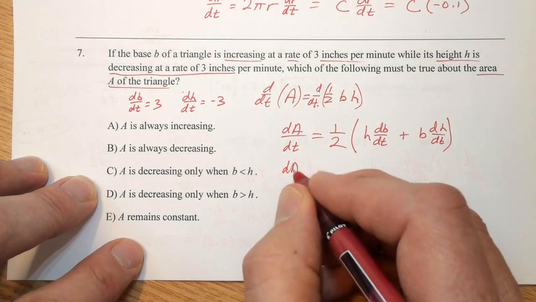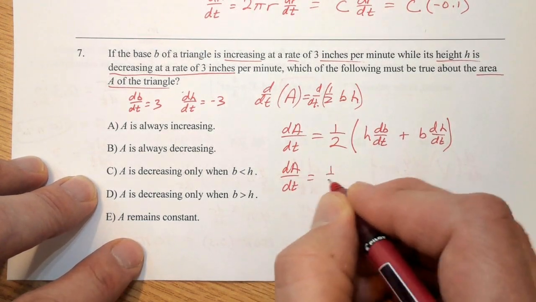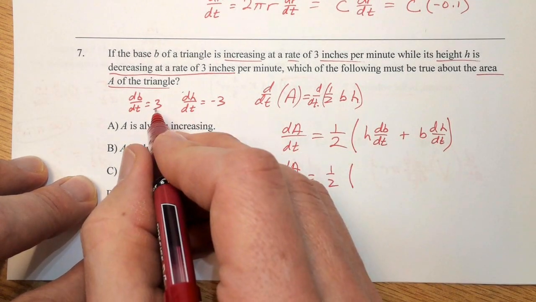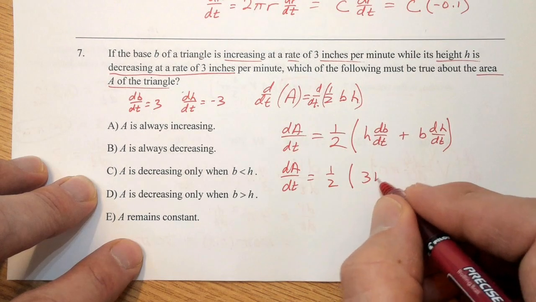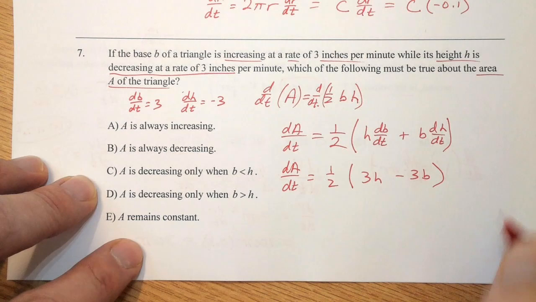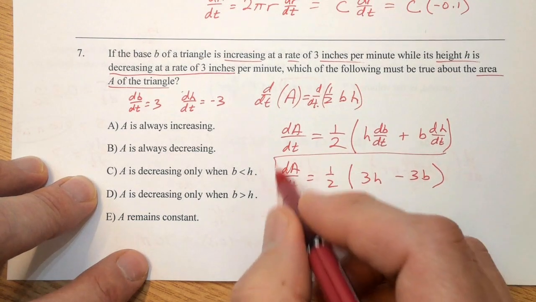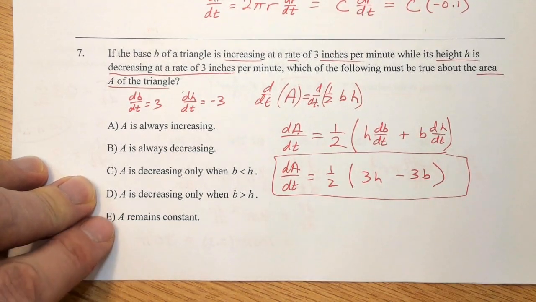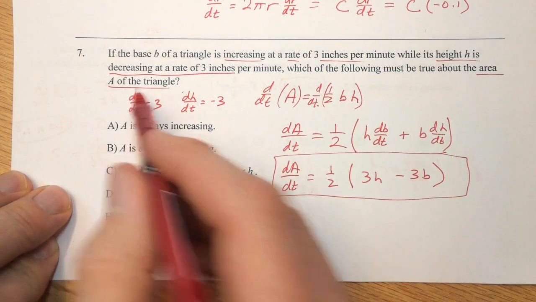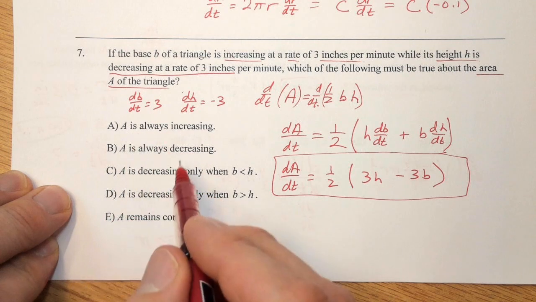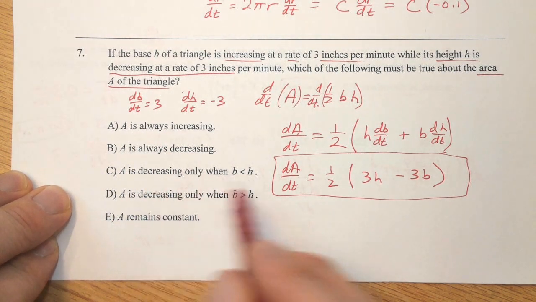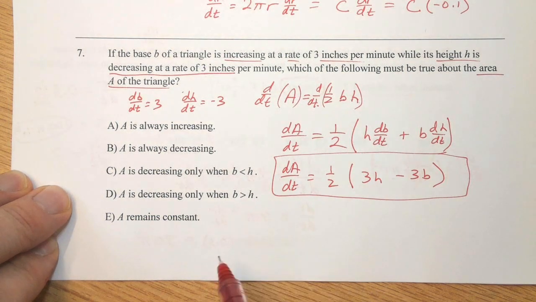So, dA/dt is equal to 1/2. We have no values for h and b, but we do know that dB/dt is 3, and dH/dt is negative 3. So now that we have this data right here, let's see if we can answer the question. Which of the following must be true about the area of the triangle? The area is always increasing, it's always decreasing, it remains constant, or it's only decreasing when b is less than h or b is greater than h.